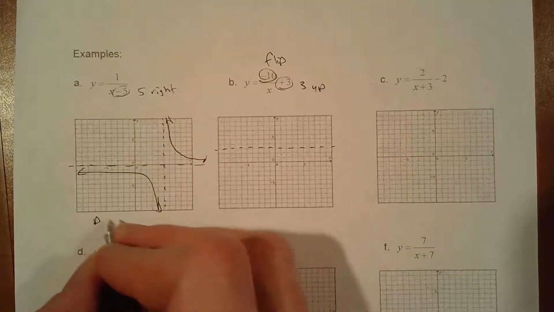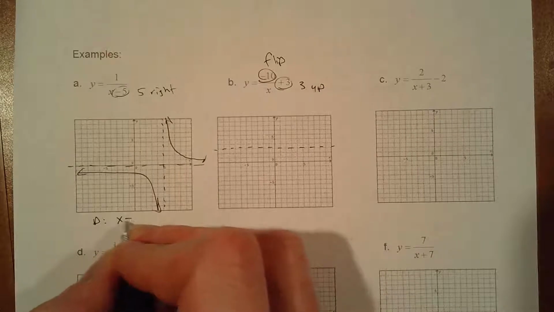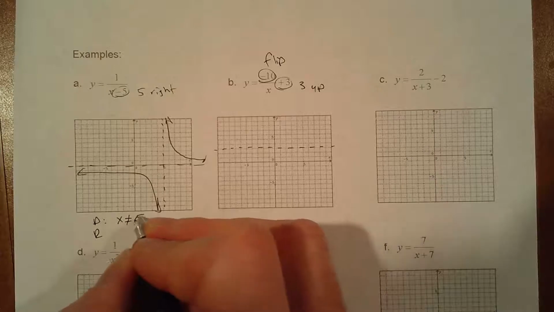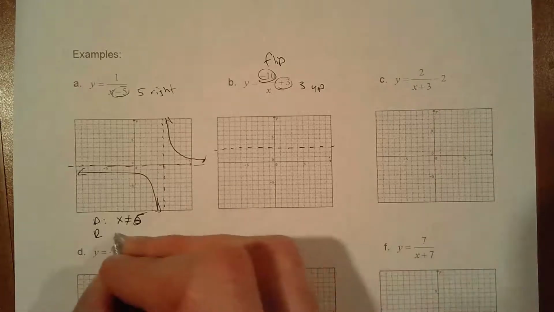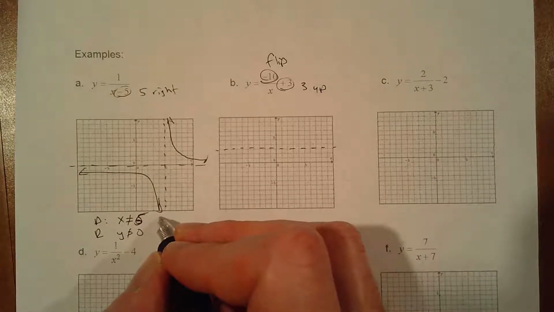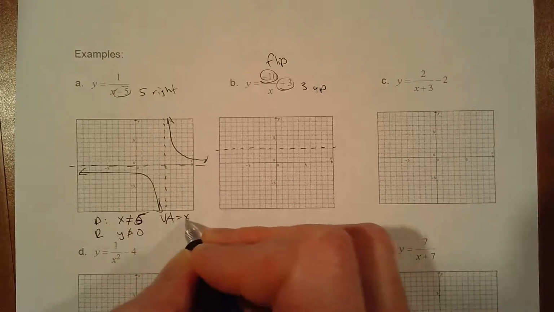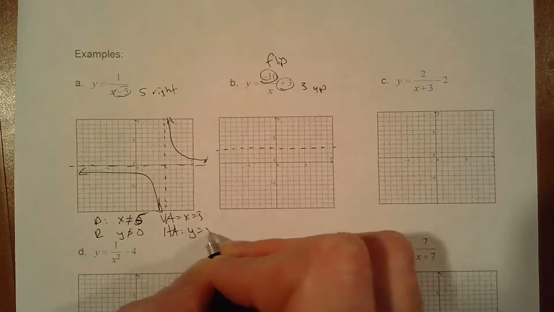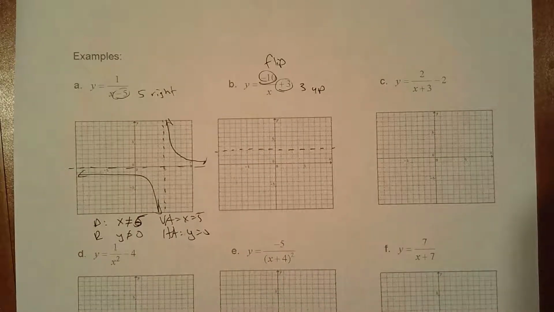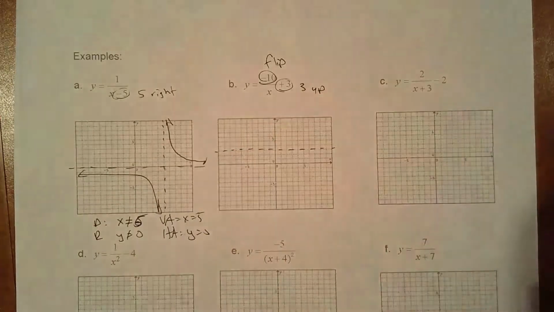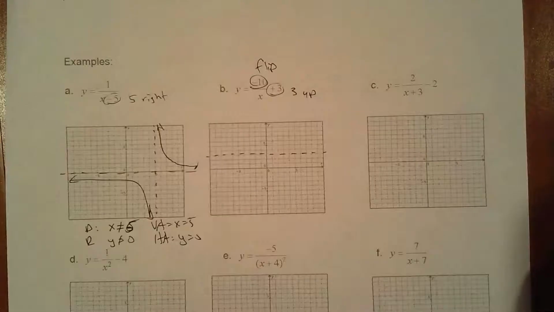I mean, domain, as long as x does not equal 5, and then the range is y not equal 0. Everything else works. The vertical asymptote is at x equals 5. The horizontal asymptote is at y equals 0. So just kind of, I'm going to skip that step. I think it's just where the asymptotes are. So hopefully you can practice that in the homework. If you have trouble, you can ask me.